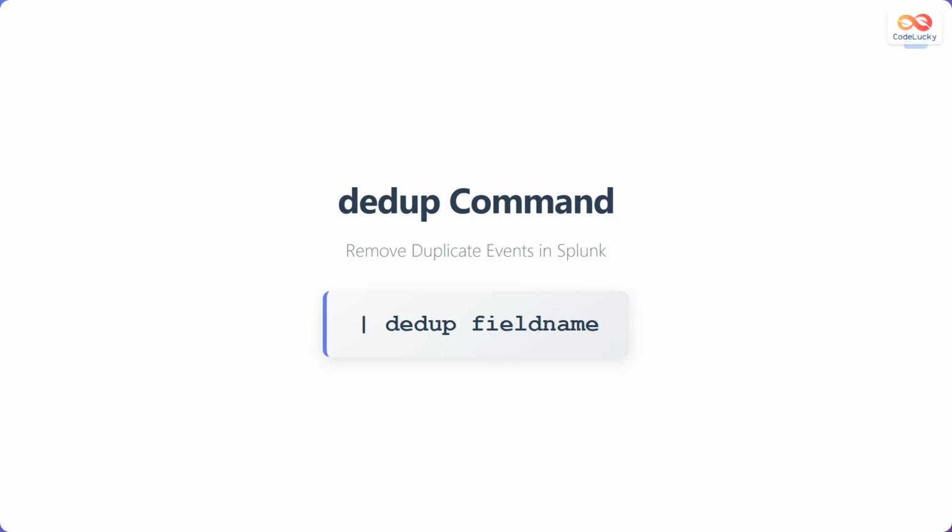The dedup command is one of the most useful commands in Splunk search processing language for data cleanup and analysis. It allows you to remove duplicate events from your search results based on specific field values. This command is essential when you're working with large datasets where duplicate entries can skew your analysis or create unnecessary noise in your results.